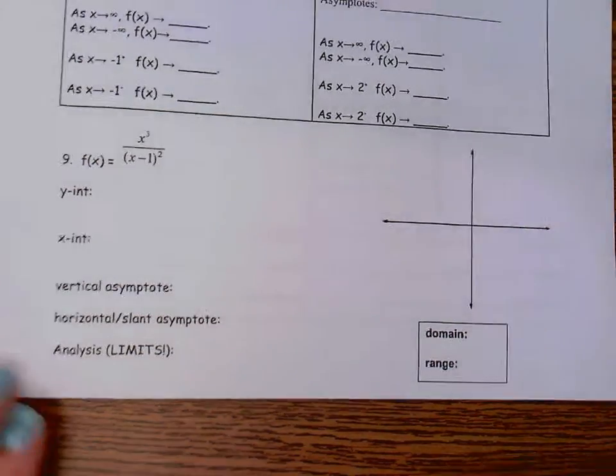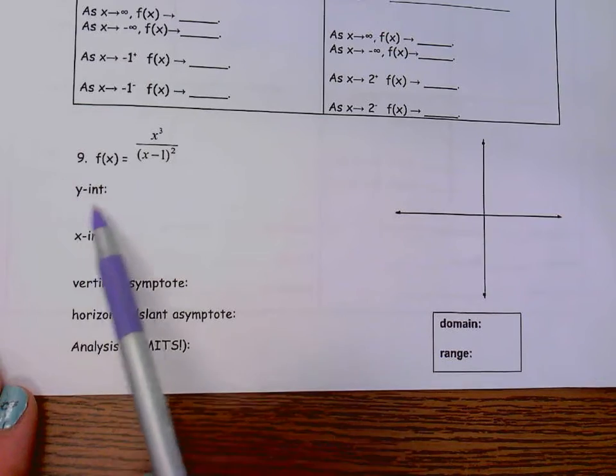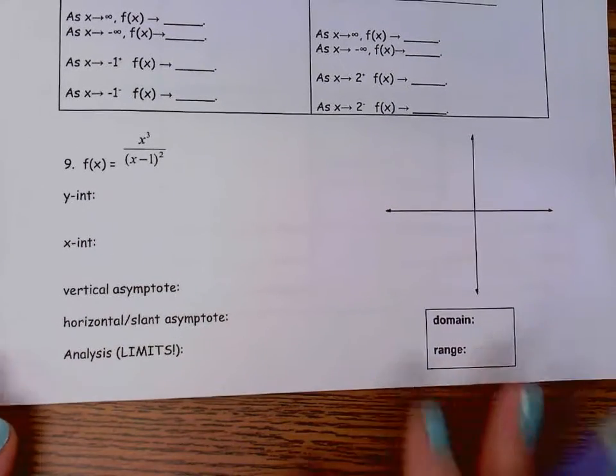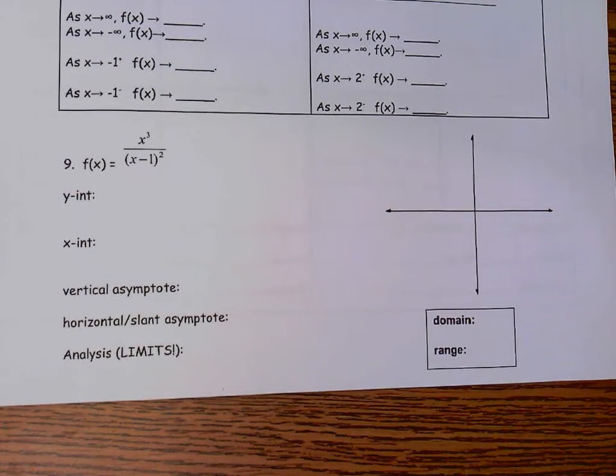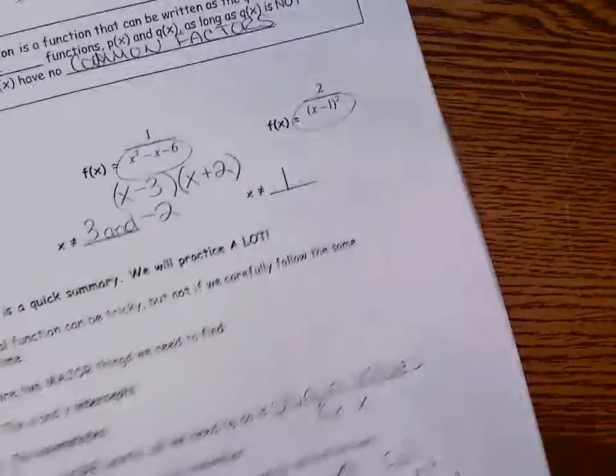So I tried to put this in order. My first step is to find the y-intercept. Does everyone have this page? Because I could get you a copy. We're all good. So this is from 18. This should be our last page, 7 through 9, that we haven't done yet, right?